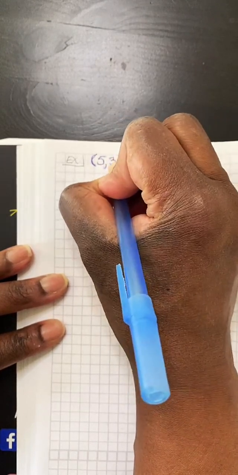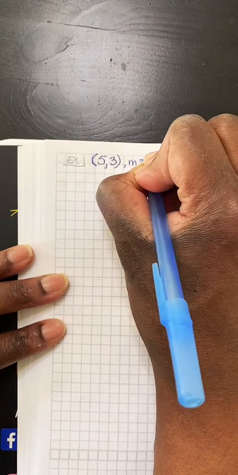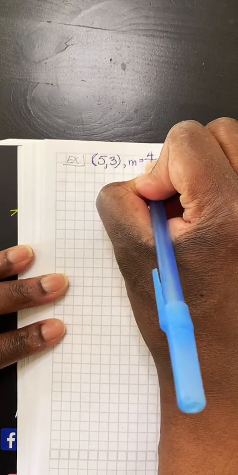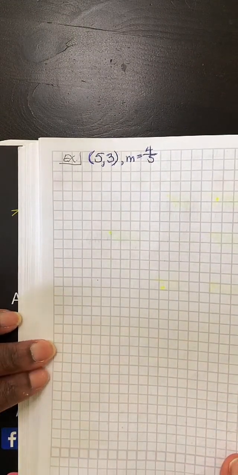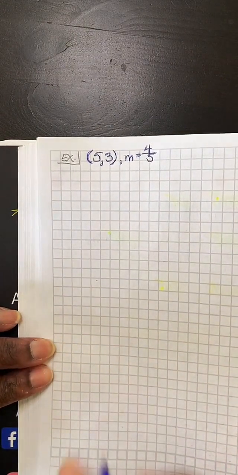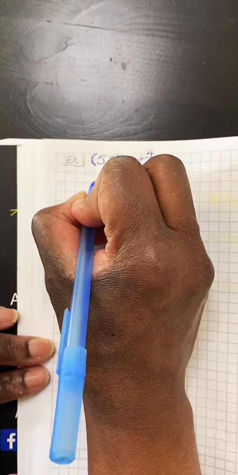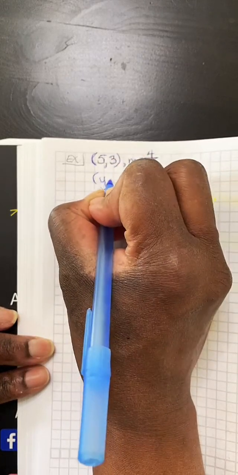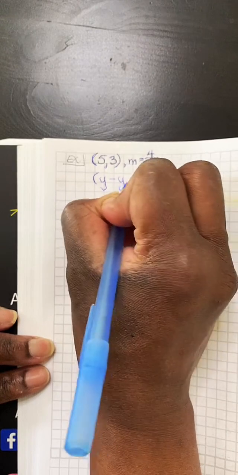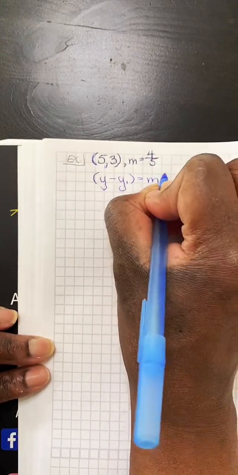So we could do our slope-intercept form, or we can use what's called point slope form. Now, point slope form is just the equation for slope cross multiplied.